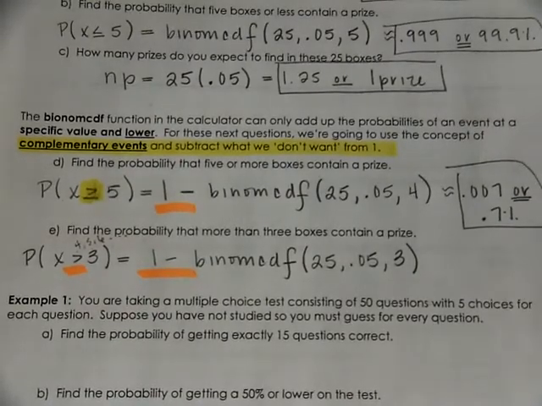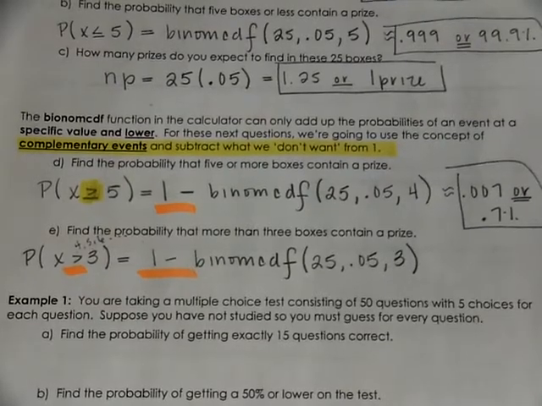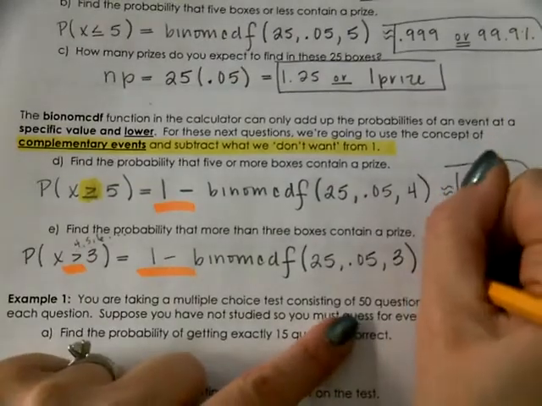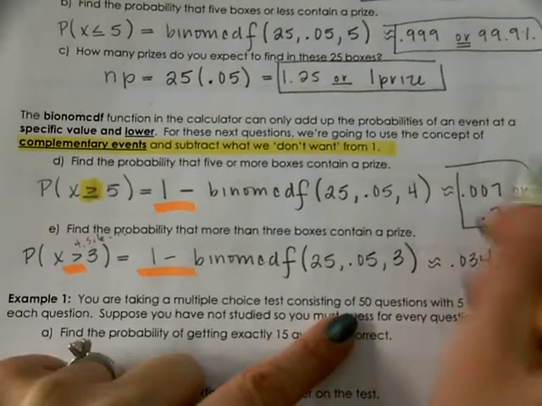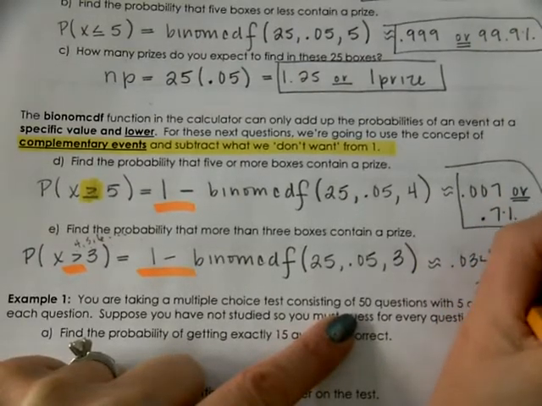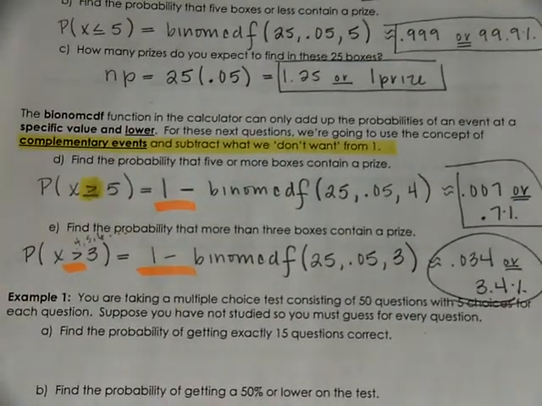Don't forget the 1 minus when you're typing it in. Did you get about 3.4%? Questions?